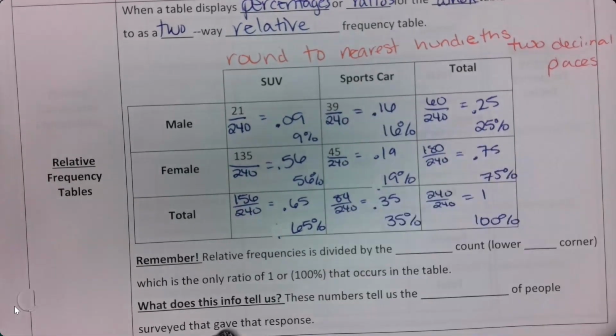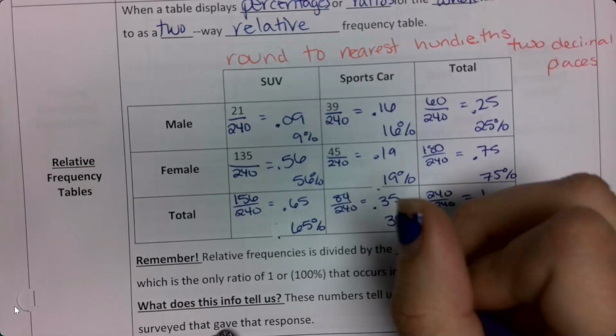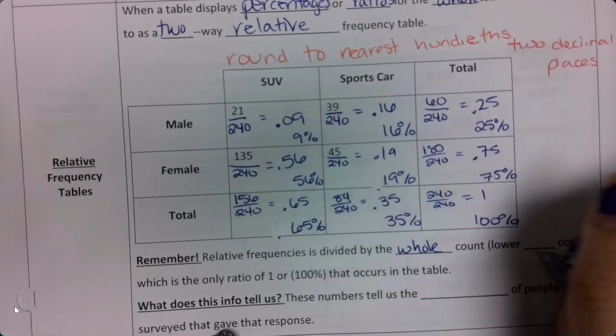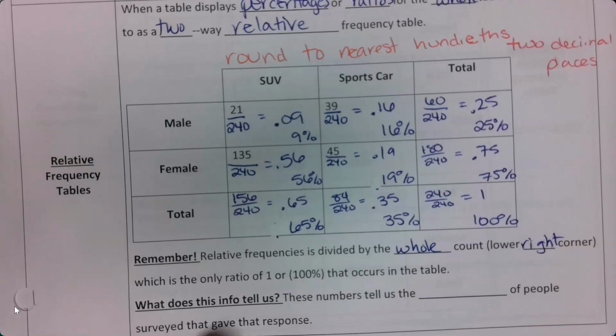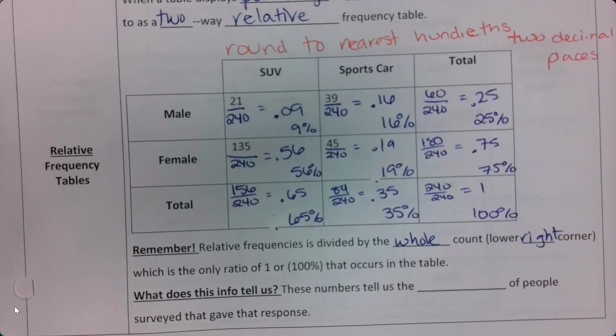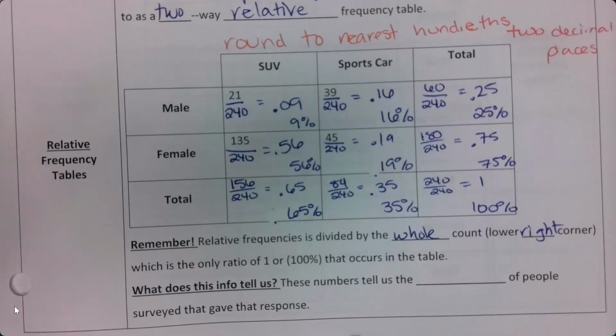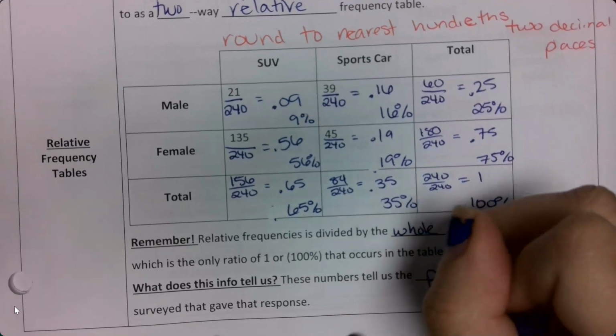So to summarize, relative frequencies is divided by the whole count, the lower right corner number. So these numbers tell us the percentage of people surveyed that gave that response.